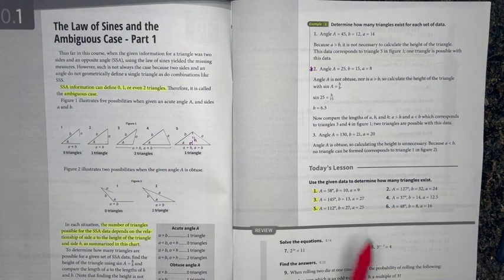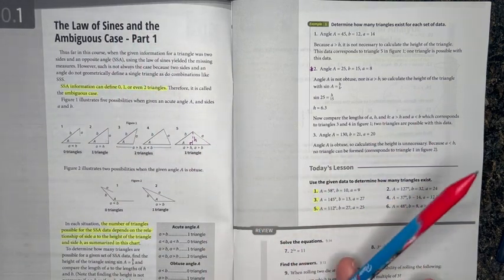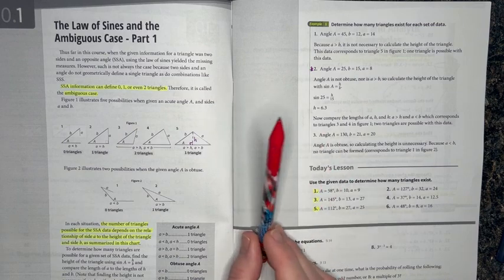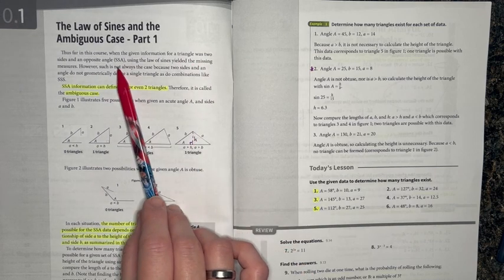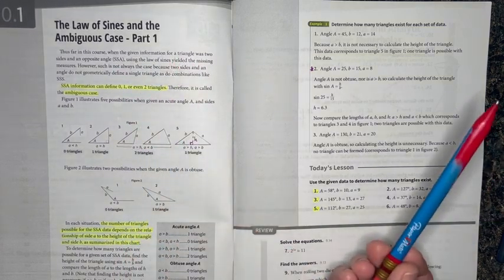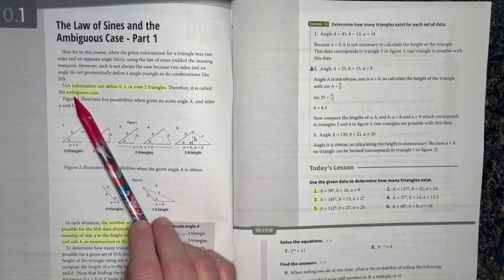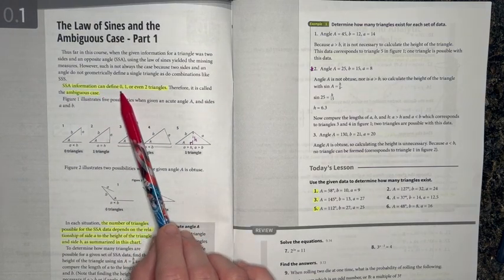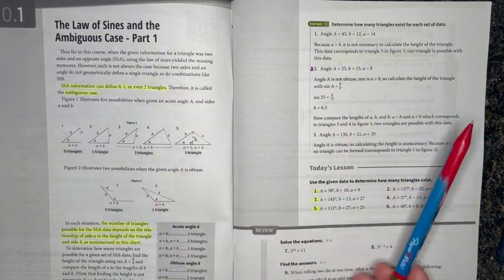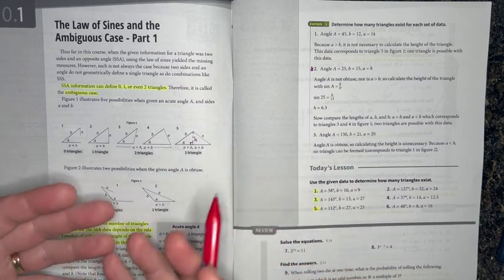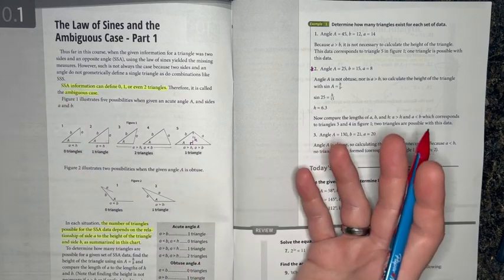Lesson 1 begins on page 2, and it's titled The Law of Sines and the Ambiguous Case, Part 1. Ooh, that alludes to a Part 2. Very exciting, okay? It says, thus far in this course, when we were given information for a triangle that has two sides and an opposite angle, using the law of sines, we could find the missing parts, right? But that's not always the case. Side-side-angle information can define 0, 1, or even 2 triangles. Therefore, it's called an ambiguous case because the lack of information that they're giving you shows that we can actually produce more than one triangle.